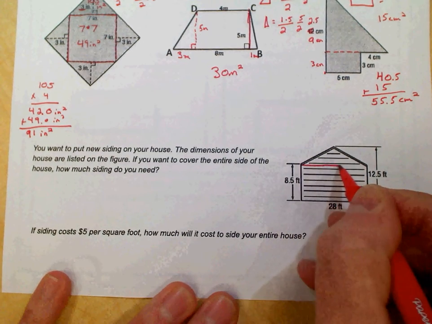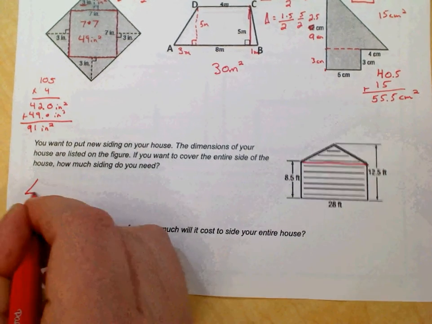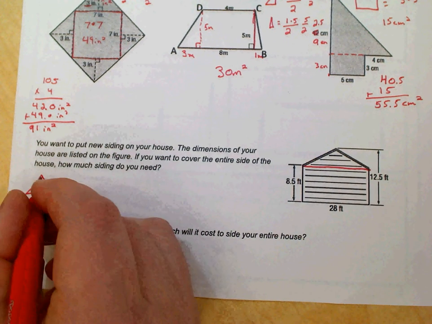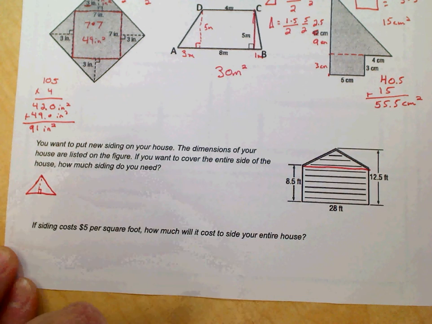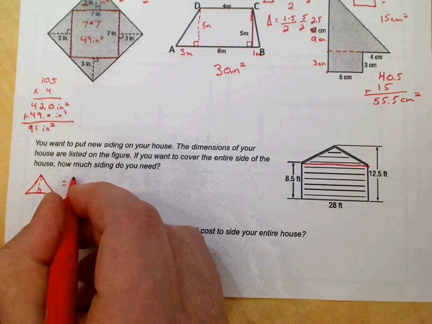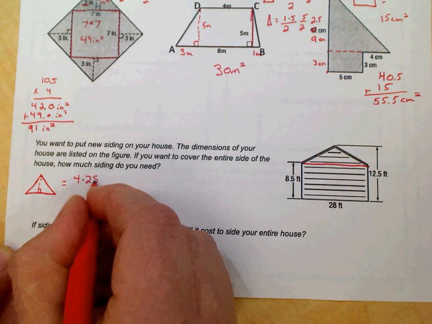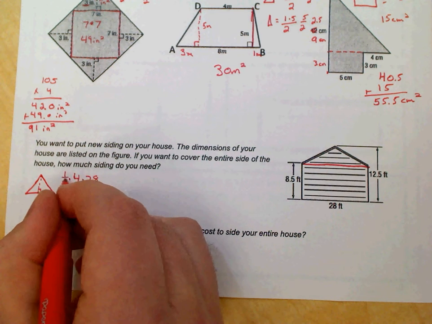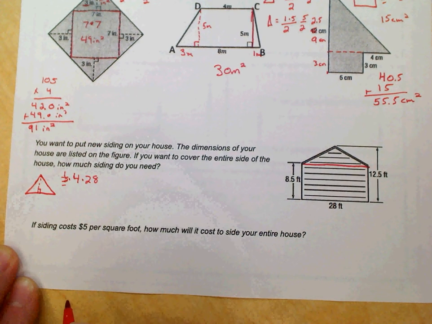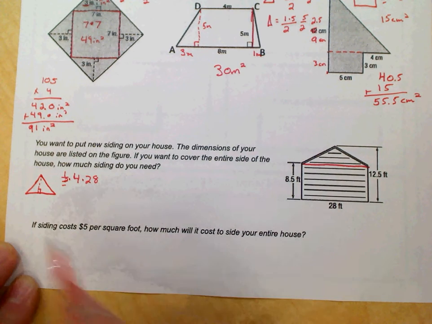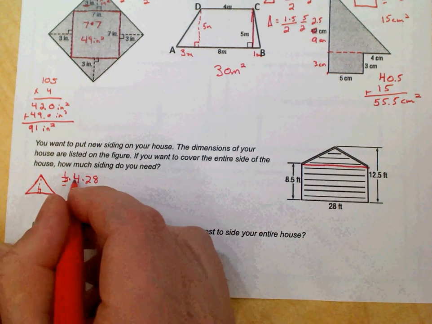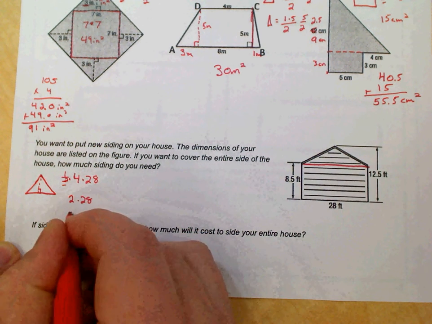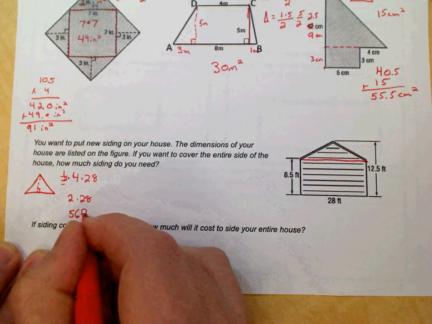If we break apart this house, we break it up into the roof, which is 4 feet in height by 28 feet long. Now the question is, why am I adding the 1/2 into here on this one? Because it's easier. I have even numbers. I know that I can multiply by 1/2. It's just taking what's half of 4, which is 2 times 28, which is 56 feet squared.